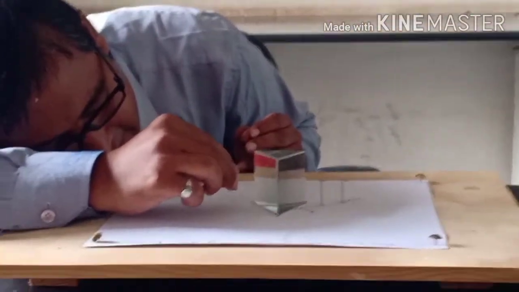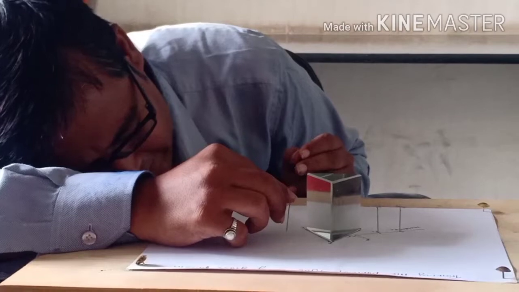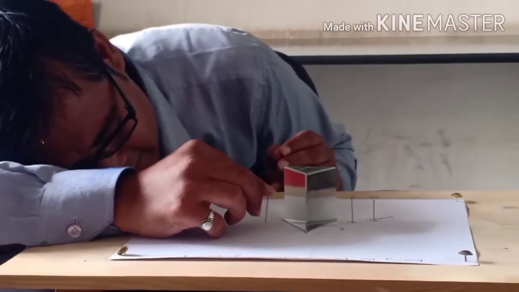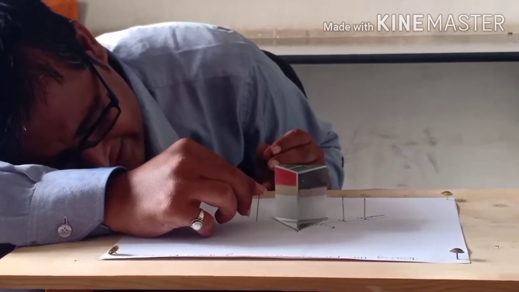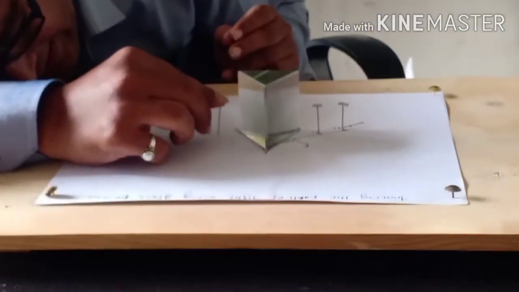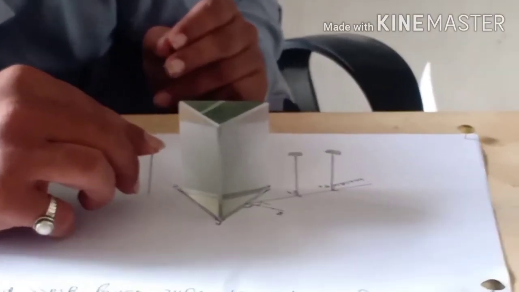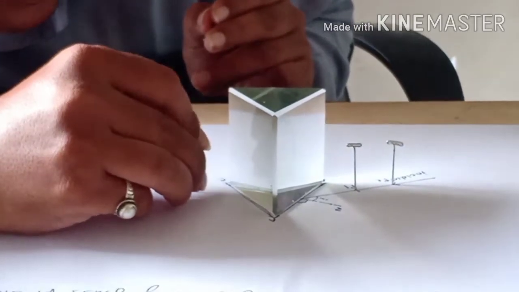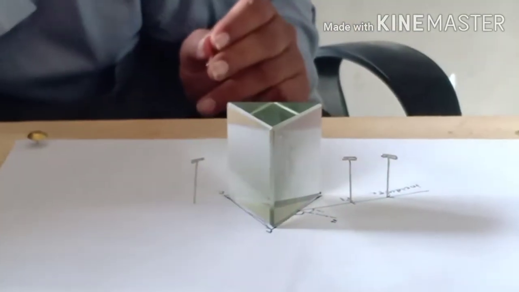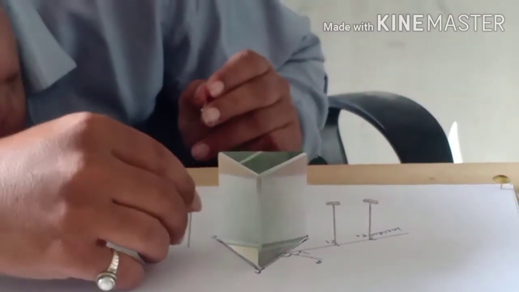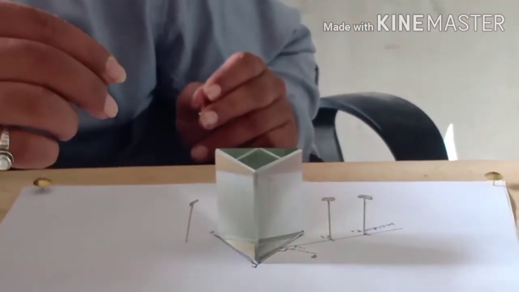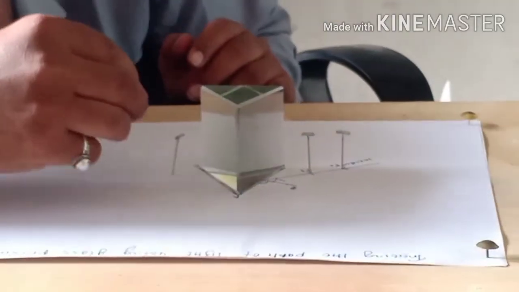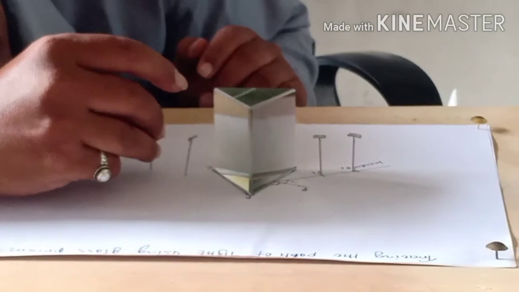See, here your observation is very important, dear student. You should fix the pins in such a way that they look like a straight line. So I am observing this pin from face AC, so it looks like a straight line, according to my observation. Okay, so I am fixing this pin to this point. I have fixed it, somewhat tilted. Again I am fixing another pin, that is P4.